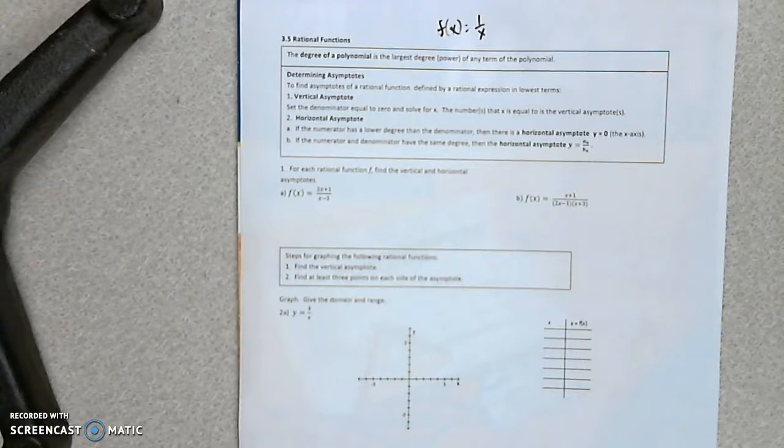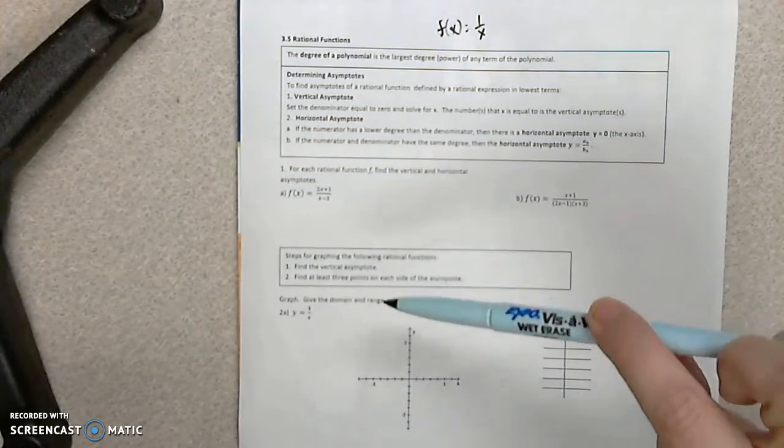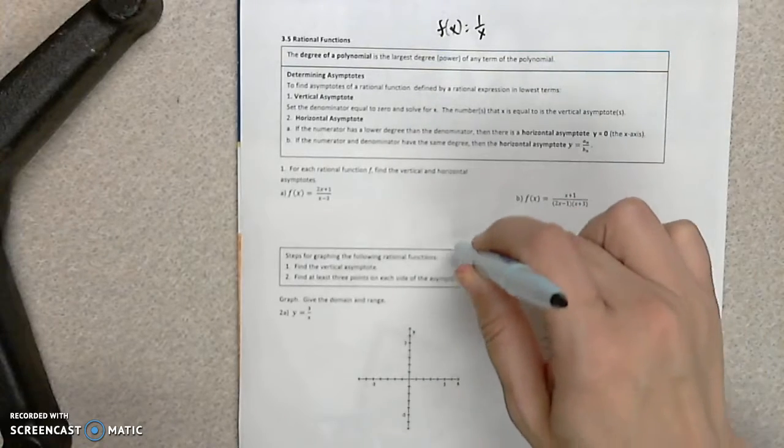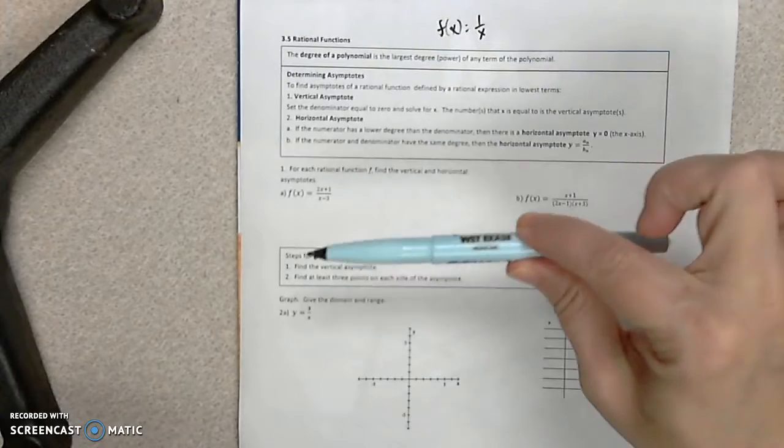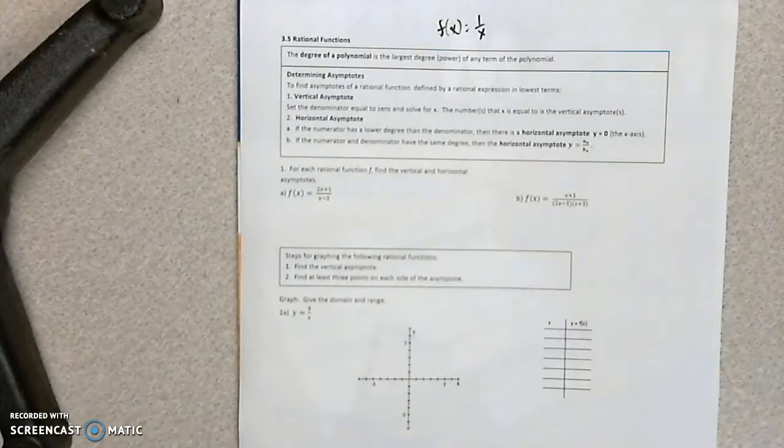Now, when you're graphing and dealing with rational functions, we have to look at things called asymptotes. To find asymptotes of a rational function, they are defined by a rational expression in lowest terms. So there are two types. There's the vertical asymptote. Remember, vertical is up and down. And then there's the horizontal asymptote, which is the flat, left and right.